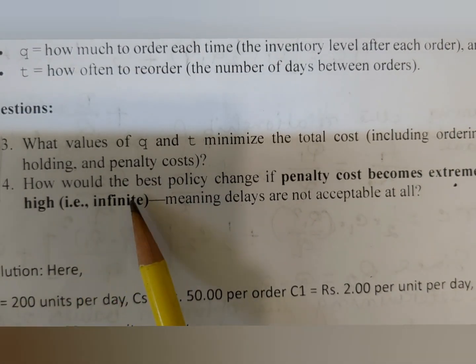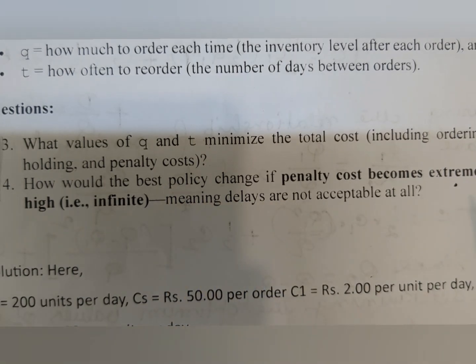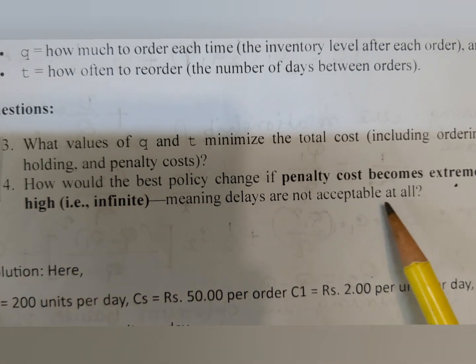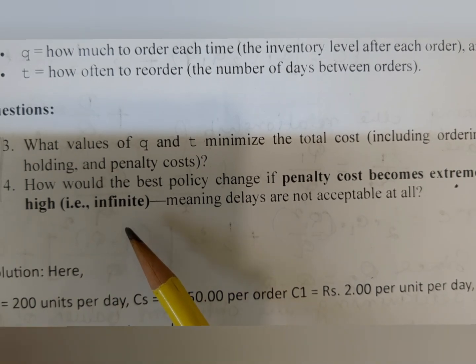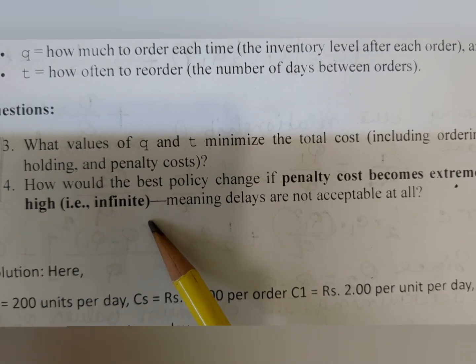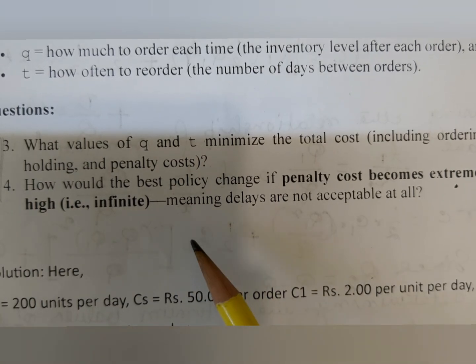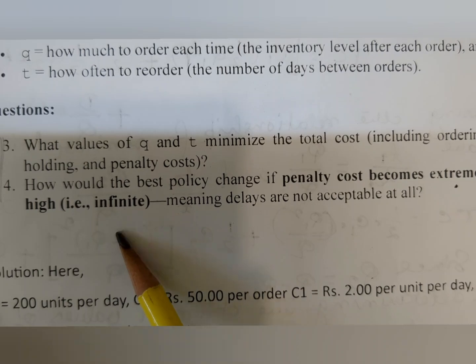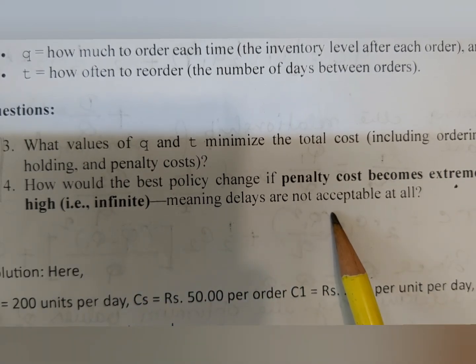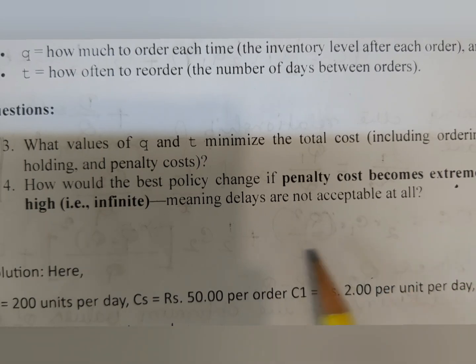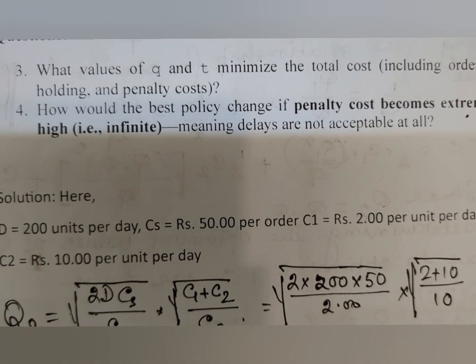And what else? How would the best policy change? This is an extra problem. If the penalty cost becomes extremely high, say infinity, that means shortages are not allowed at all, so the customer will never come back; it would be too costly. Shortage cost is tremendously high, infinity, meaning delays are not acceptable at all. So what will the revised ordering quantity be? This is your problem. You have to solve it.